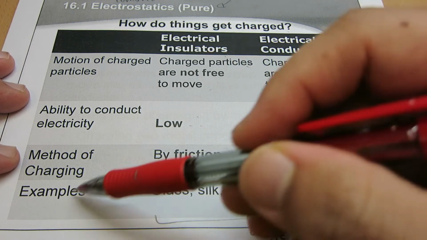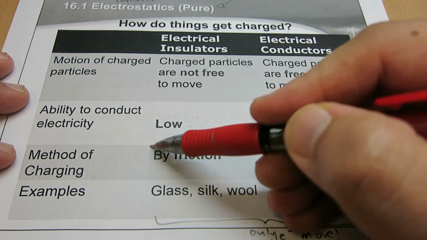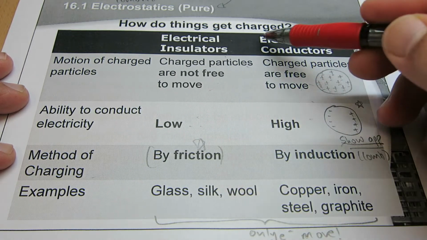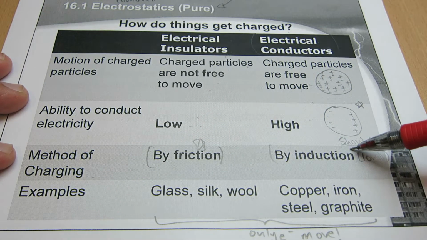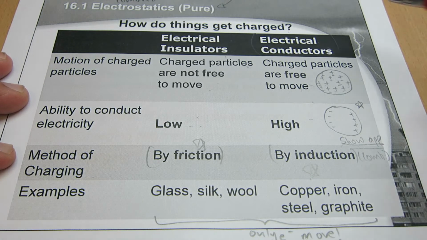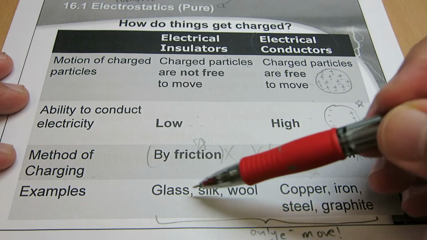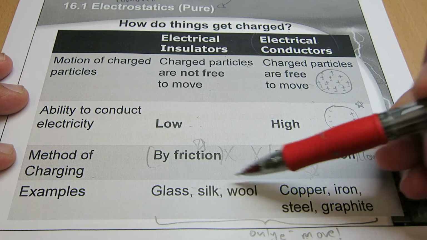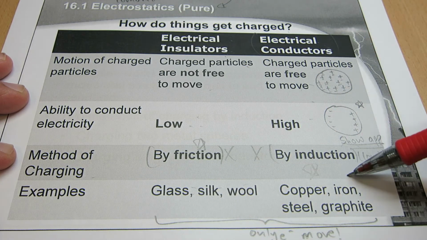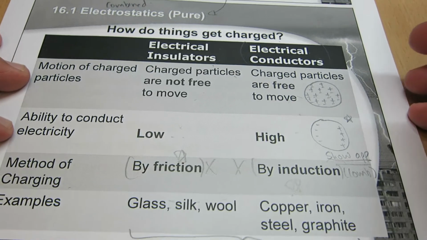The way we charge insulators is by friction, and the way we charge conductors is by induction. Later on we will go into detail what each of them are. Combined science students, you do not need to know this. Some examples of insulators: glass, silk, and wool. Conductors: copper, iron, the usual metallic stuff.